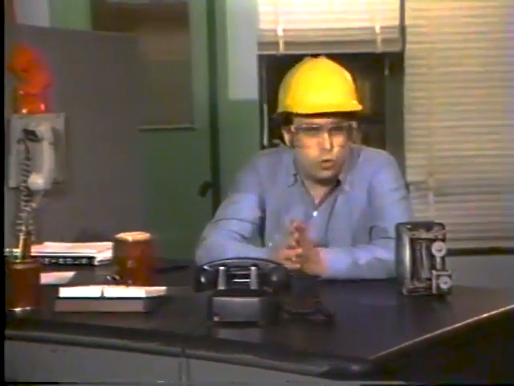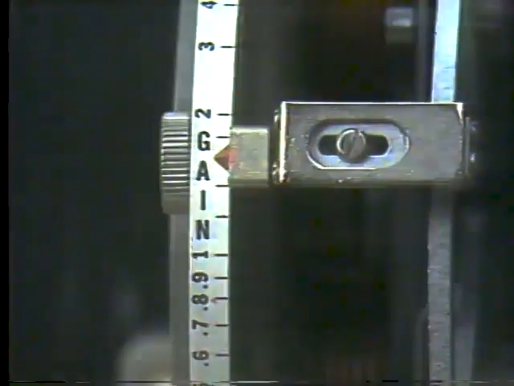Now, you tune for reset action because you want the controller's output to continuously increase as long as the controlled variable is away from set point. You don't want to increase the gain in the system. So whenever you increase reset, you should always decrease gain. There's a way to calculate the exact amount of gain required. It's discussed in your text.